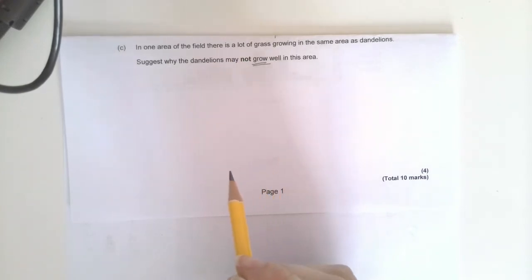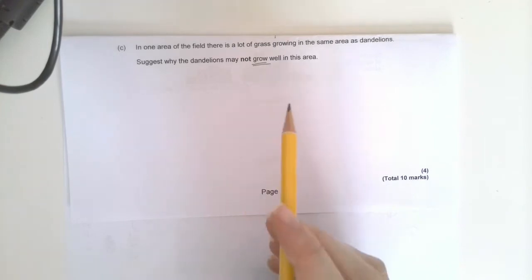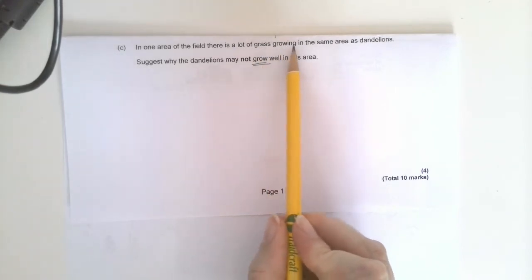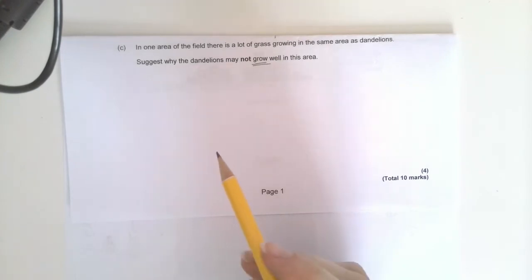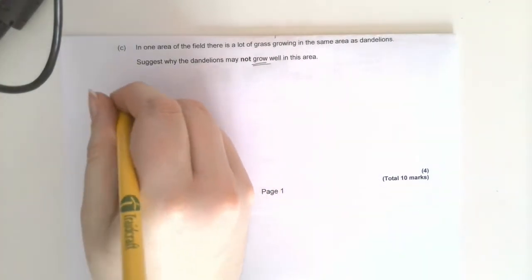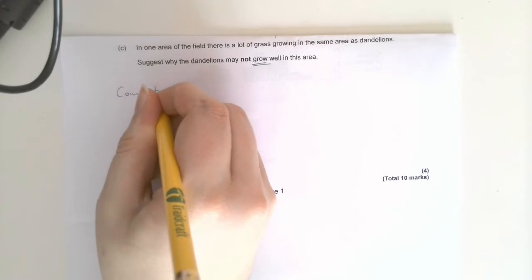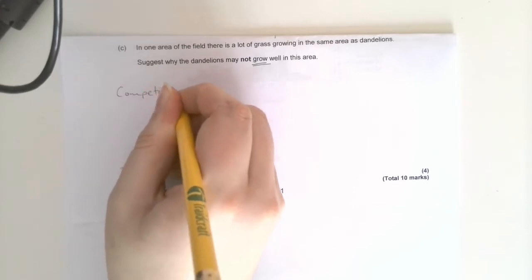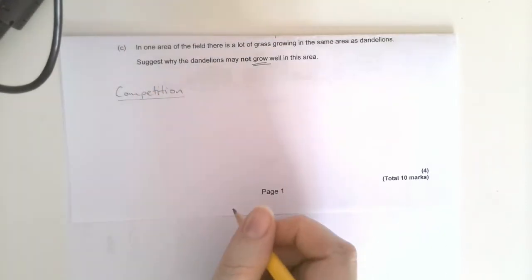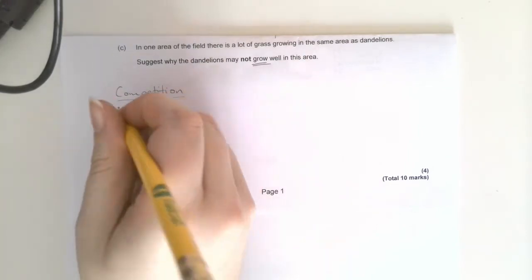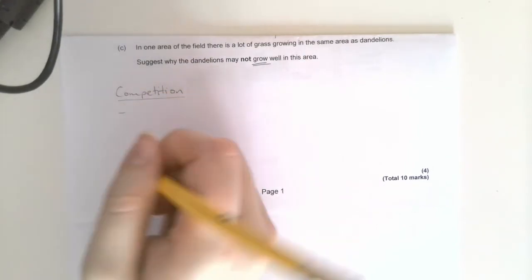So the first thing is that you mention some factors that having the grass growing may be affecting the dandelions. So they may be competing, or having competition for the same resources, and you'd be expected to give examples of those resources.